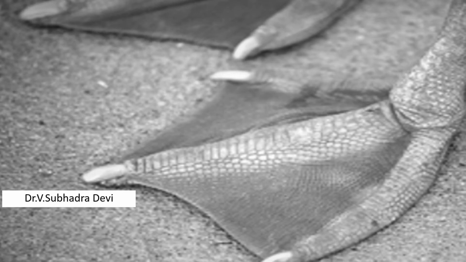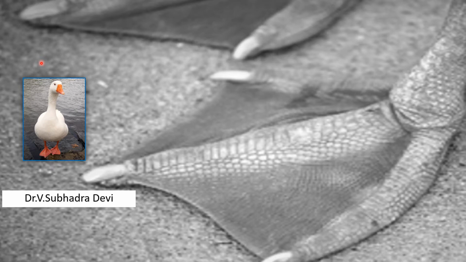Dear students, look at the picture. What is it? You can recollect by looking at this part. Try to recollect. So what is that you are seeing now? It is the goose. Then what part of goose is represented here?